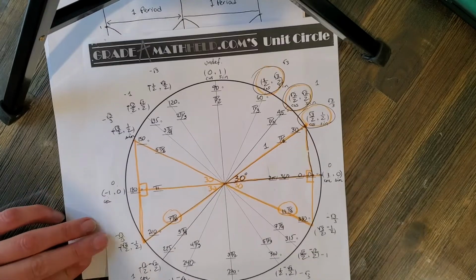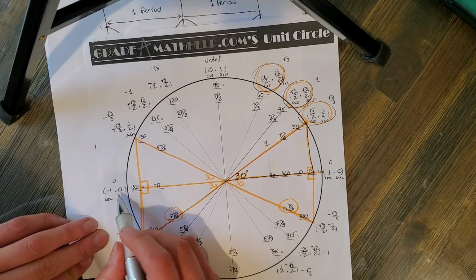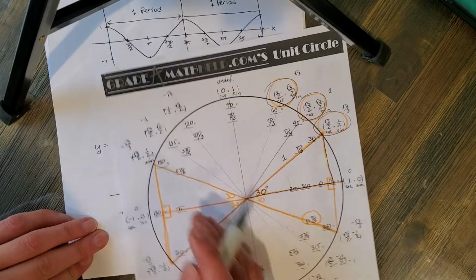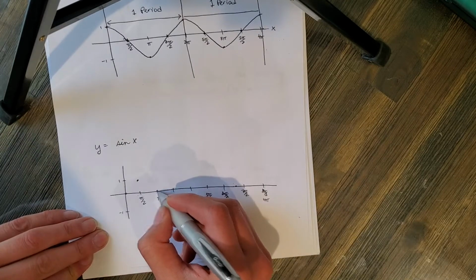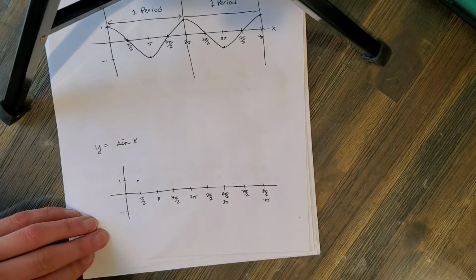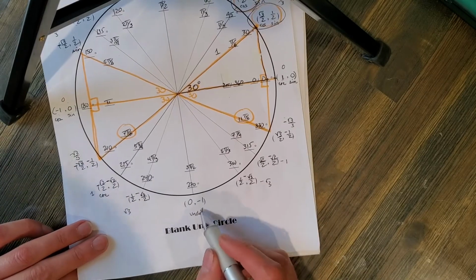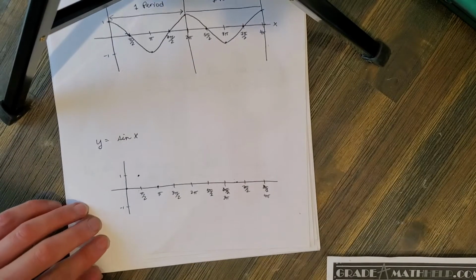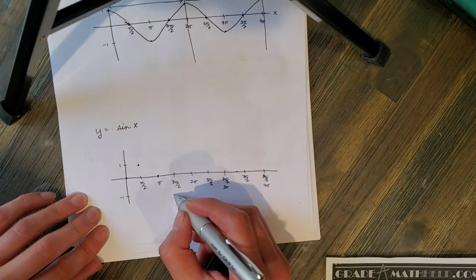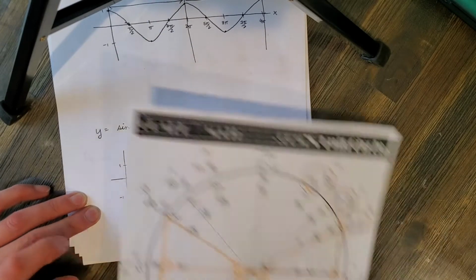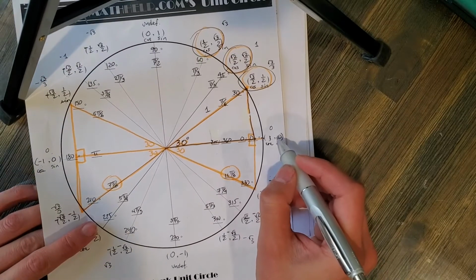What happens at pi? At pi, sine, this one's the sine there, is at 0. It goes back down to 0. So it goes back down. Okay? What about at 3 pi over 2? 3 pi over 2 is down here. Sine is at -1. So now it goes under to -1. And then at 2 pi, we complete the cycle. We're back where we started.